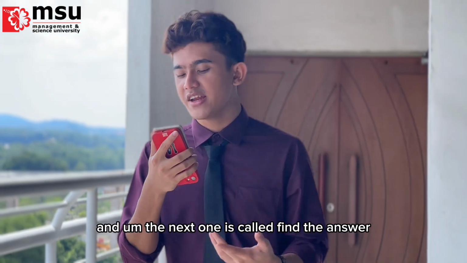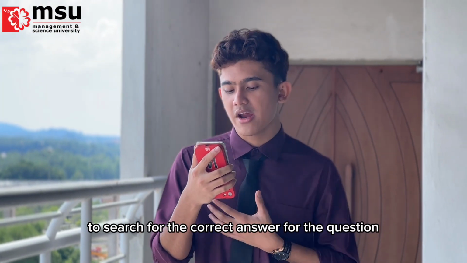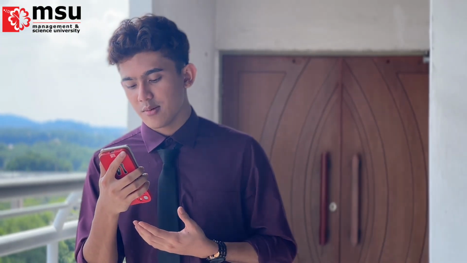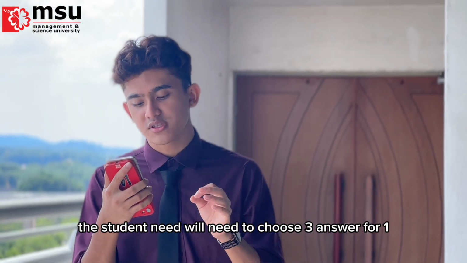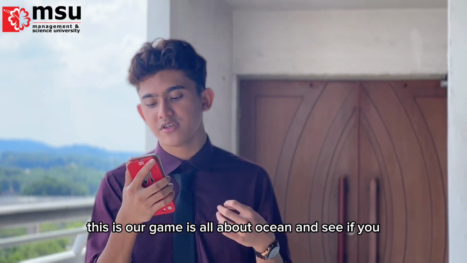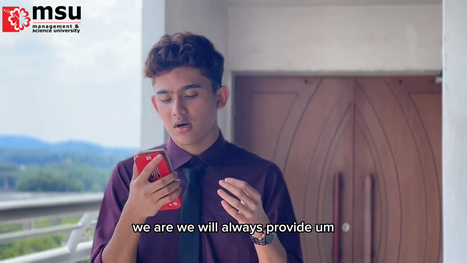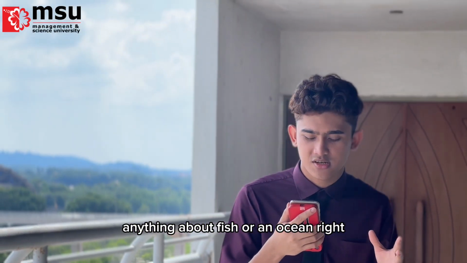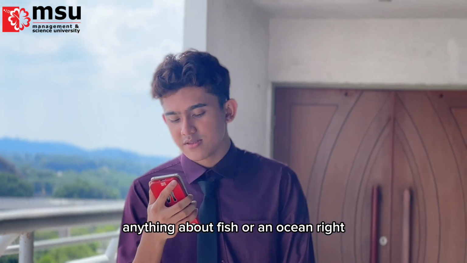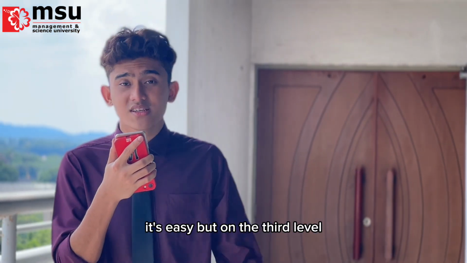The next one is called Find the Answer. The student has to use the flashlight given to search for the correct answer to the question. On the third or fourth question, the student will need to choose 3 answers for one. Since our game is all about the ocean and sea view, we will always provide a question about fish or the ocean.